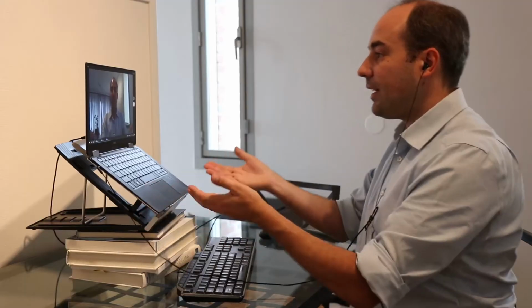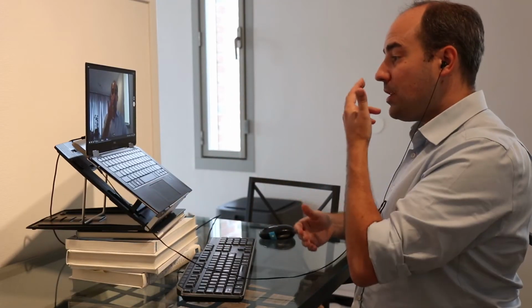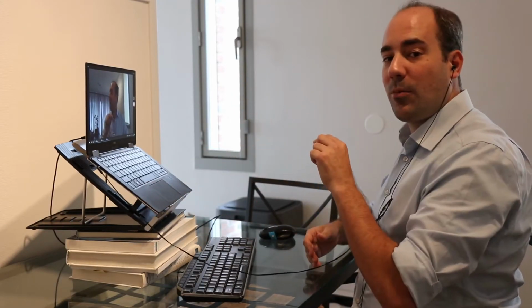So you can use, for example, a notebook stand to raise the camera if it's built into your laptop, or you can use a separate stand for your USB webcam. All of those improvements will raise the camera and make it easier for you to make eye contact with the camera and thus your audience.